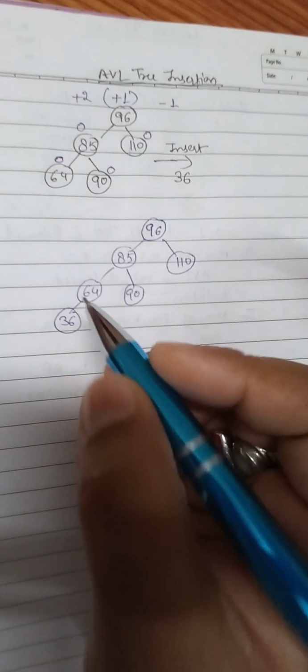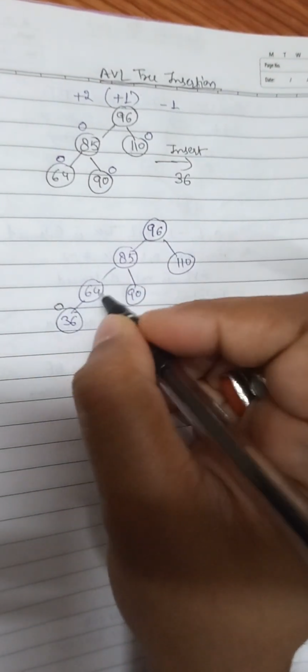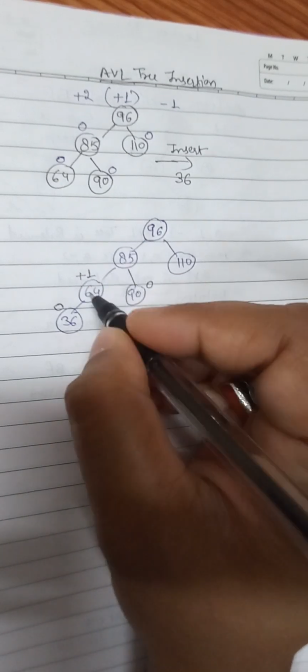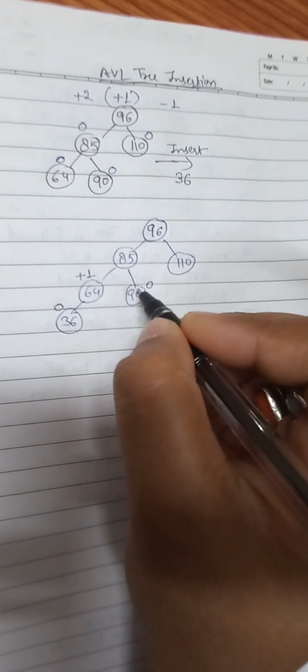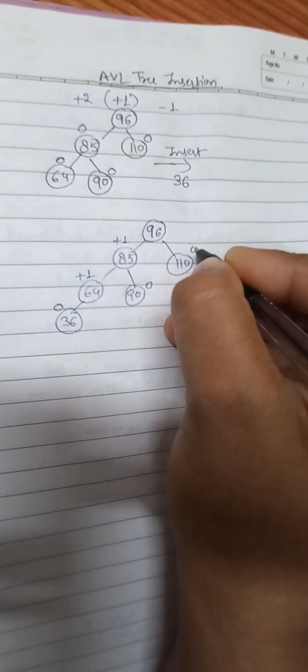Now after inserting 36, we will see what the balancing factors are. 36, because it doesn't have any child, its balancing factor will be 0. 64 is having one child on left hand side, so its balancing factor will be plus 1. 90 doesn't have any child, so 0. 85 is having two levels on left hand side and one on right hand side, so plus 2 minus 1, it will be plus 1. 110 is having no child, so its balancing factor will be 0.